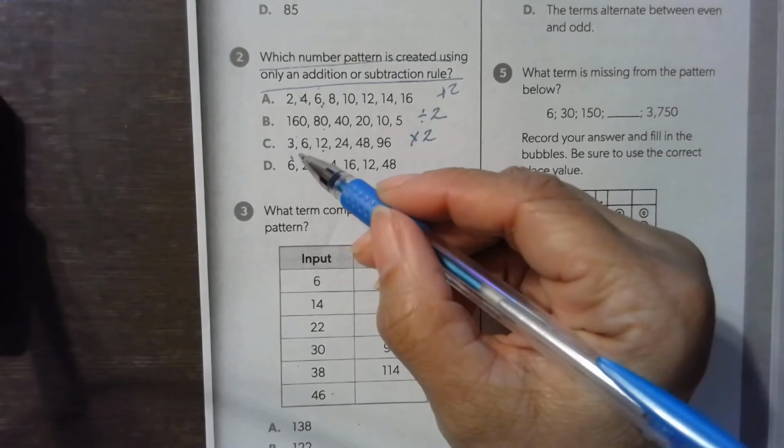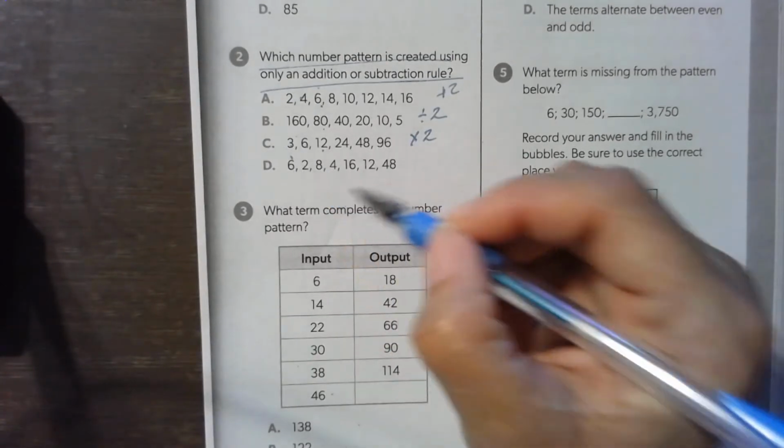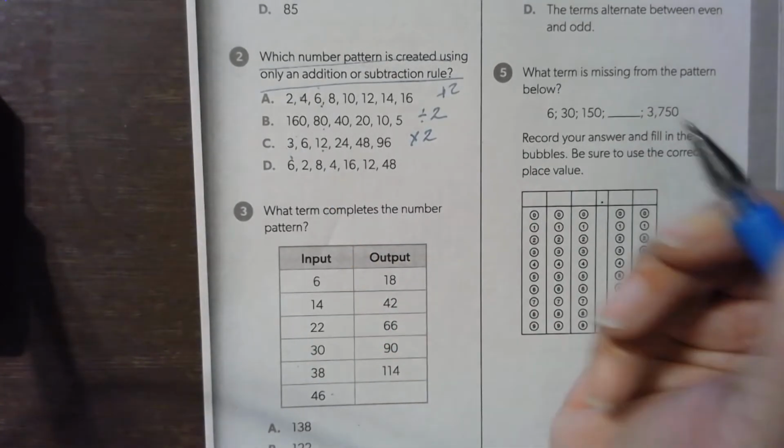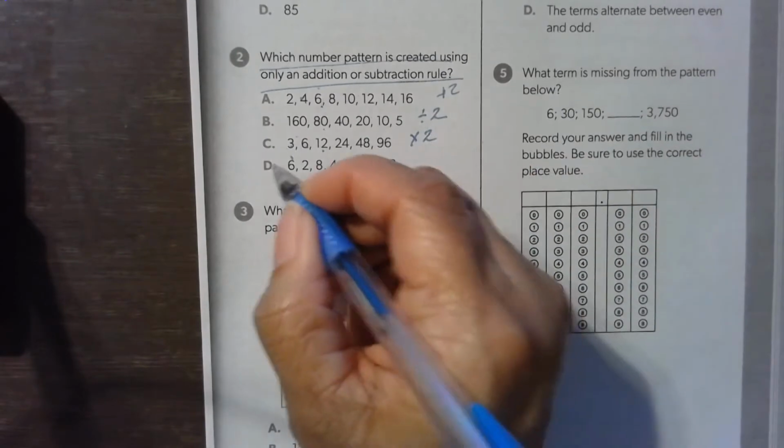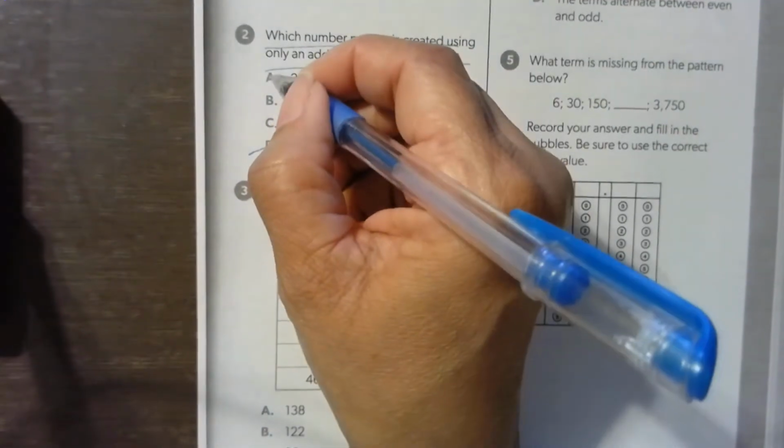And D, it's going up and down, so it is not one rule. So that would not be our answer. Our correct answer is A.